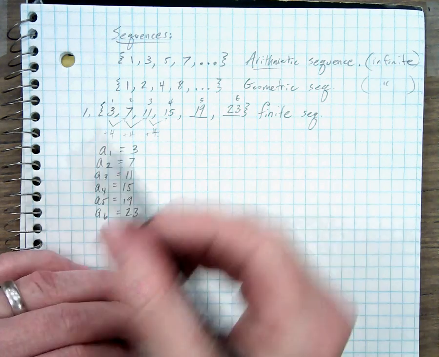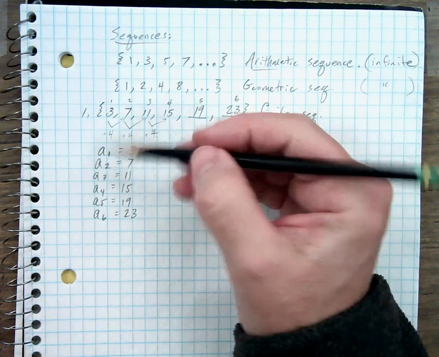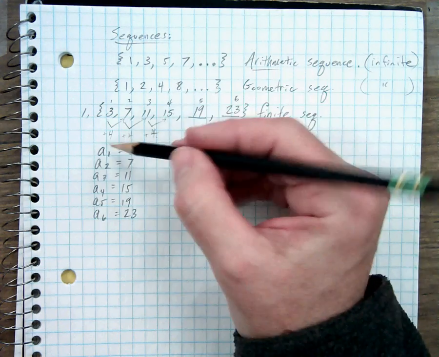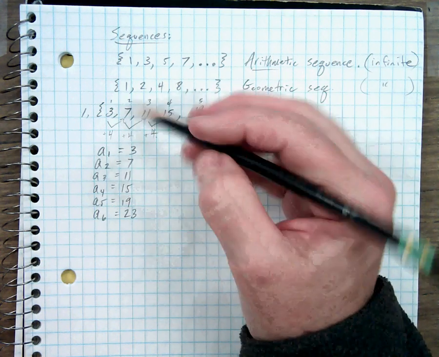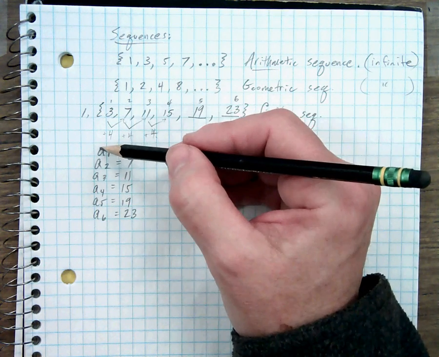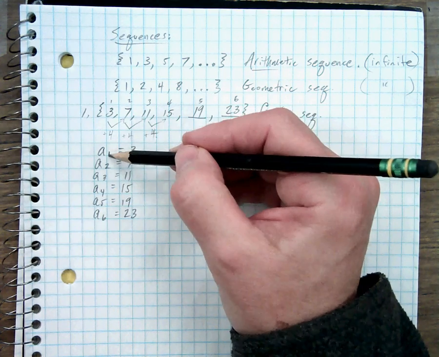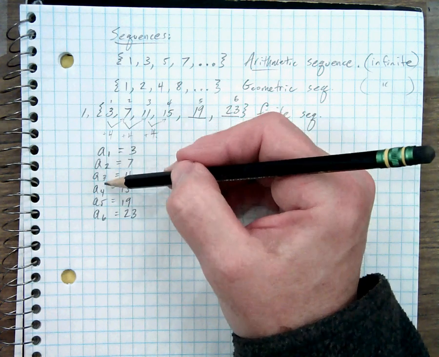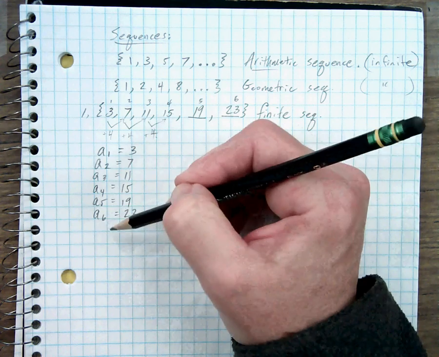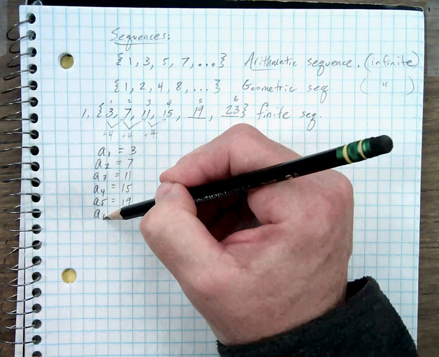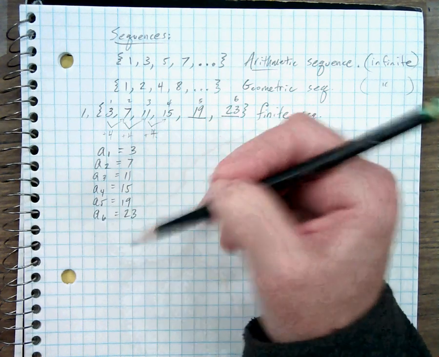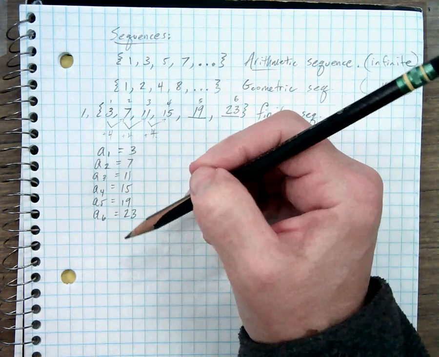Right. Now it doesn't have to be A, it might be a B, it might be a U. I think in some of our textbooks they actually use a U. This one right here is called a subscript. It's not A times 6, it's just saying A with a little bitty 6 to say that this is the 6th number in the sequence.